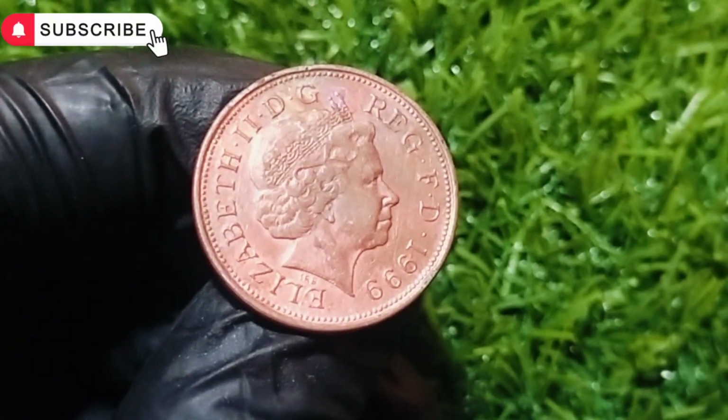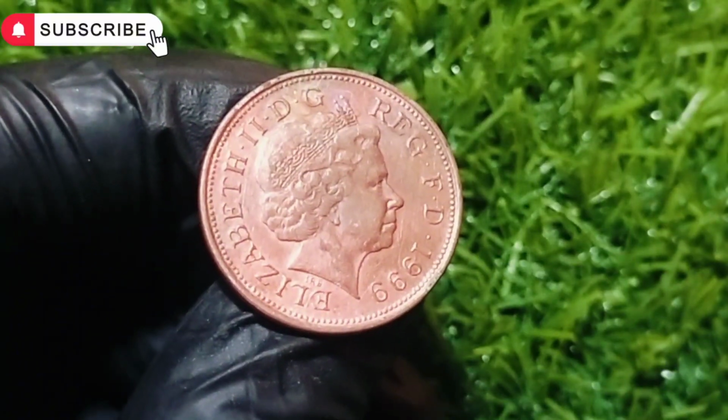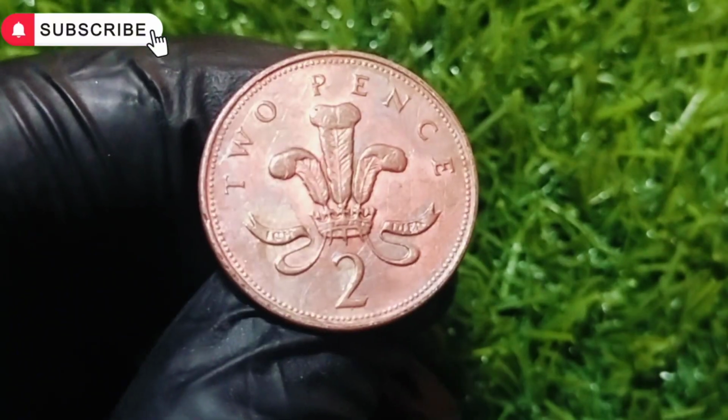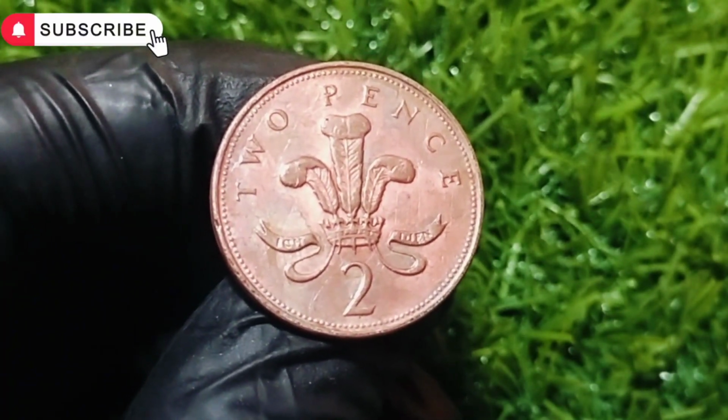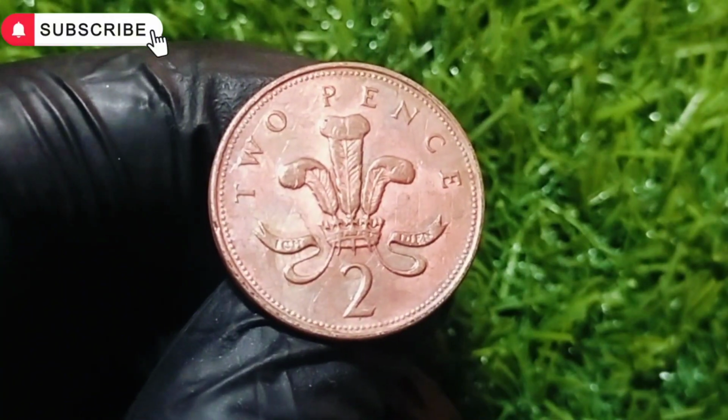The 2 pence coin's reverse design would eventually change in 2008 when the Royal Mint introduced Matthew Dent's heraldic shield design, but in 1999, Ironside's design was still the standard.